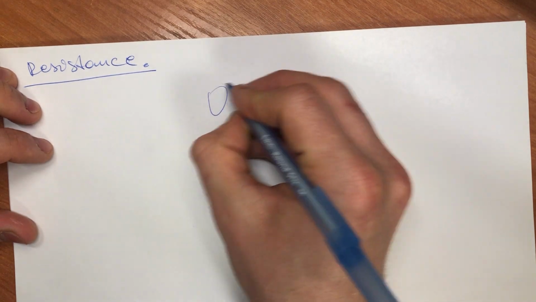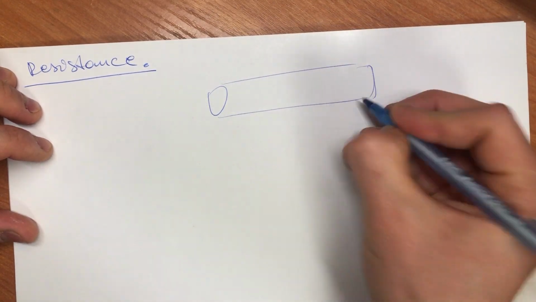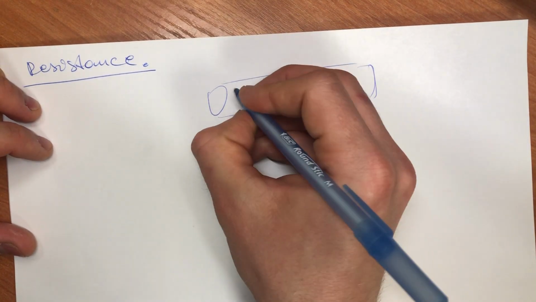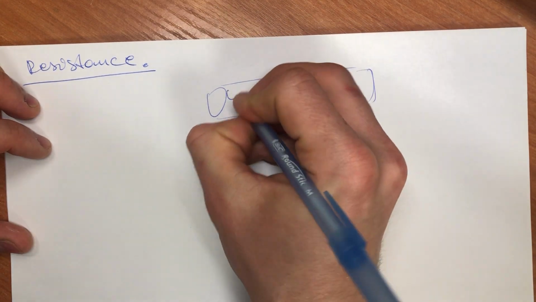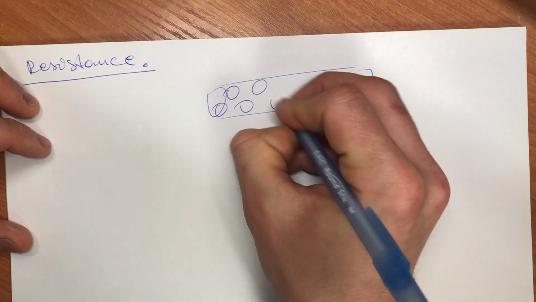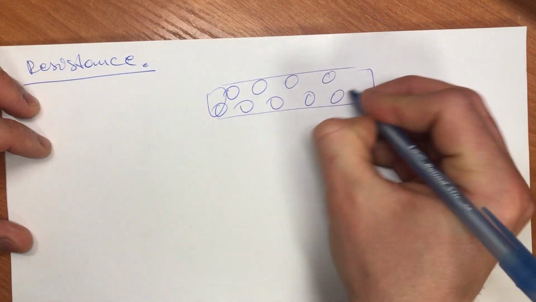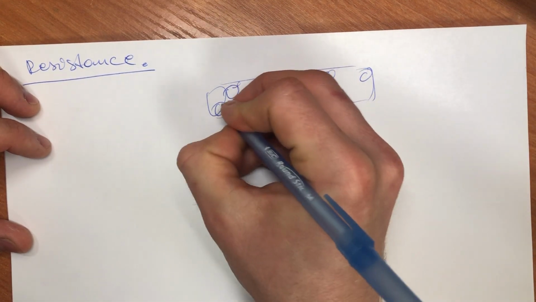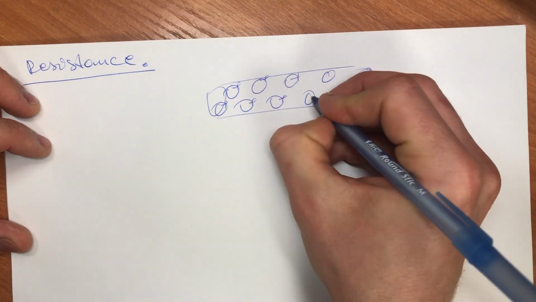Imagine that it is a wire, a metal wire, of course, and there are atoms having plus charge, and this charge is balanced by electrons.